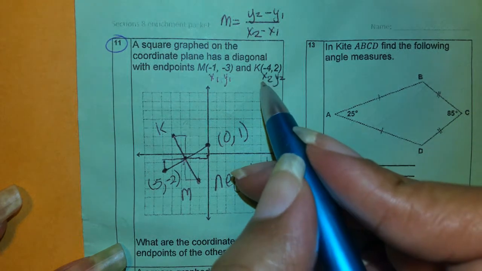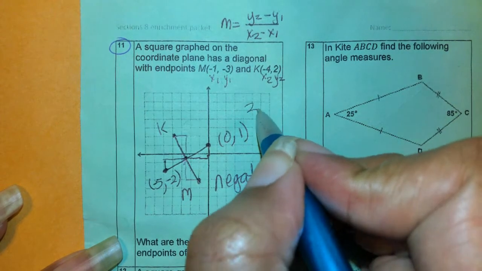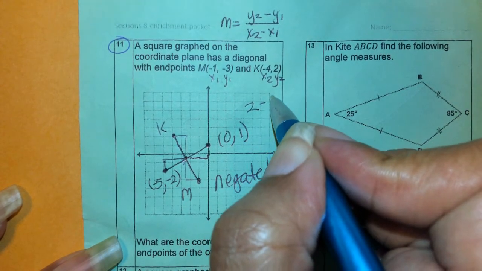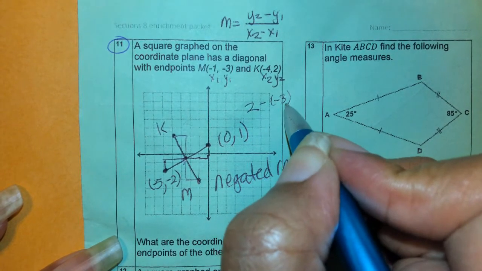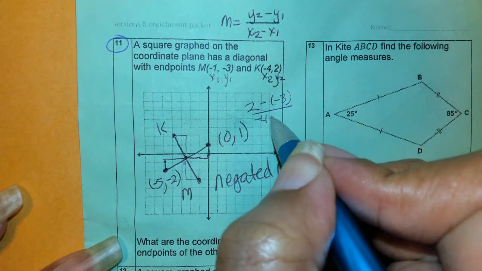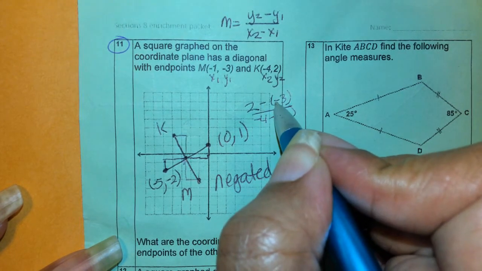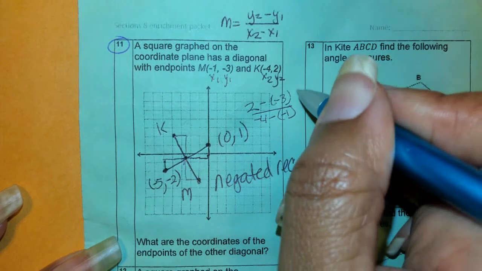So if you did the slope for this one here, let's just do that quickly. 2 minus -3, and then -4 minus -1. So that means you're going to get a negative and a negative, which is a positive. So that's going to give you 5.